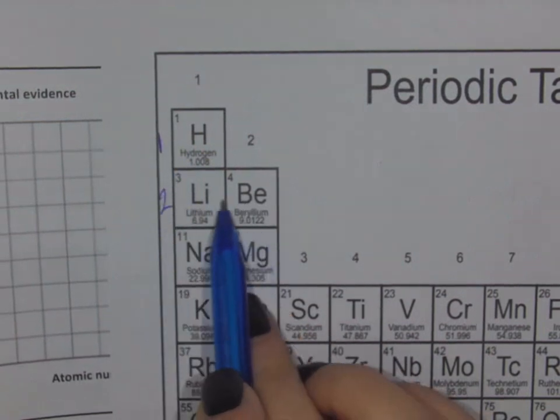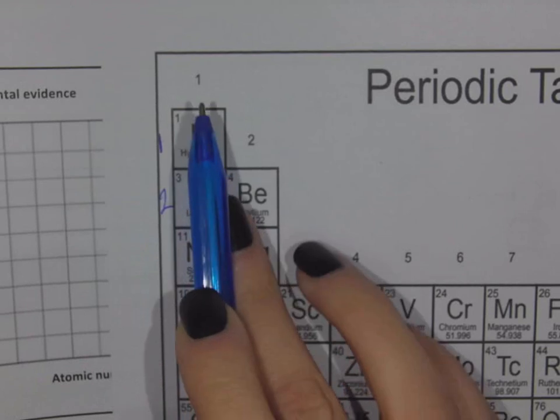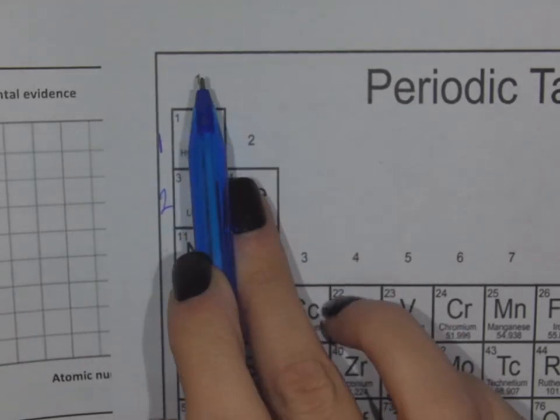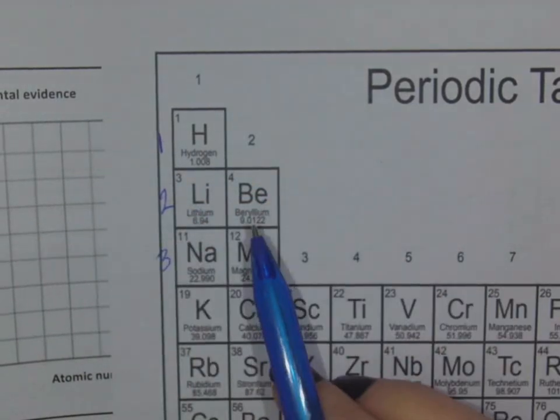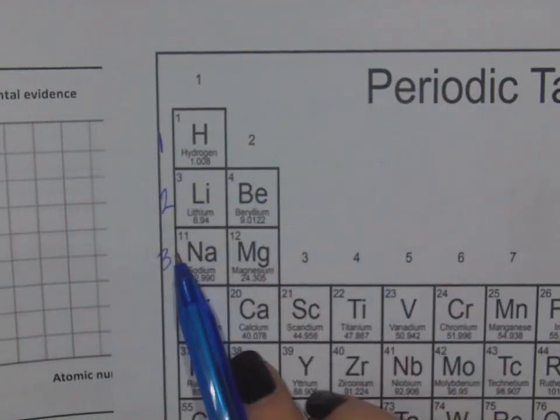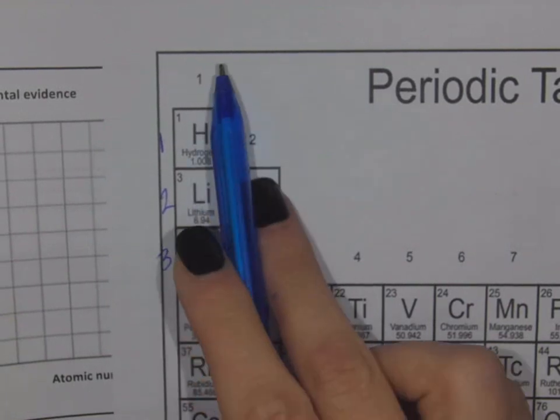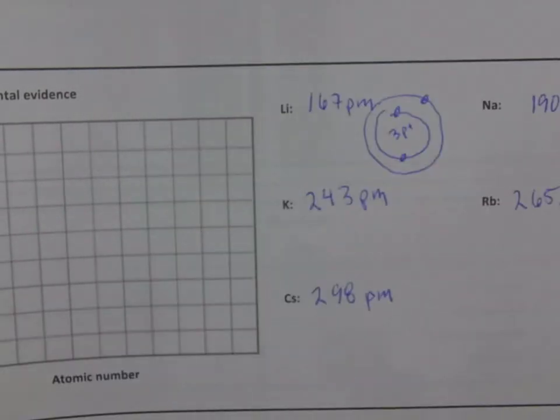And the valence electrons are in the second energy level, and because it's in group 1, it only has 1 valence electron. Okay. Sodium, though, will have 3 energy levels, and its valence electrons will be in the third one, but it'll still only be 1 valence electron.